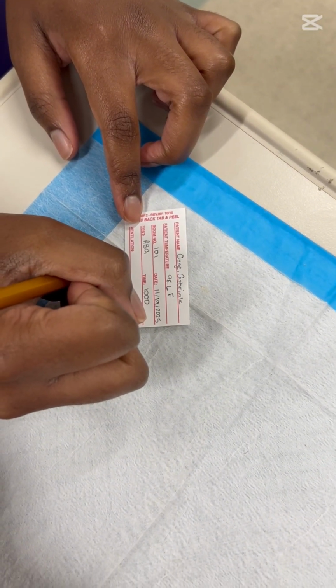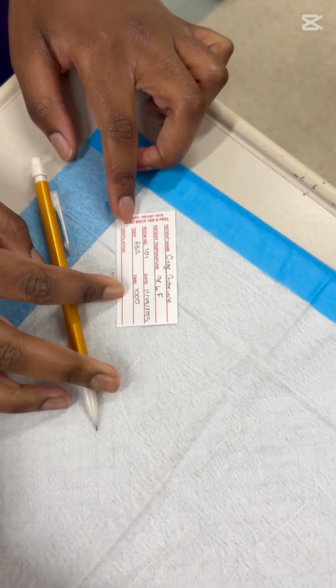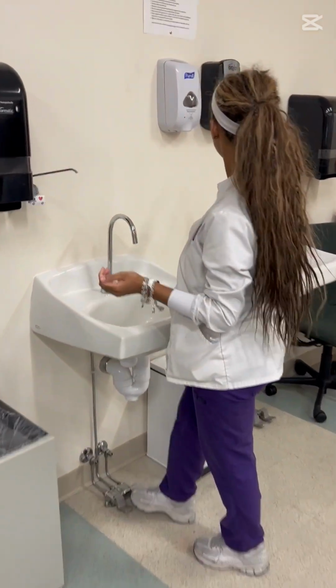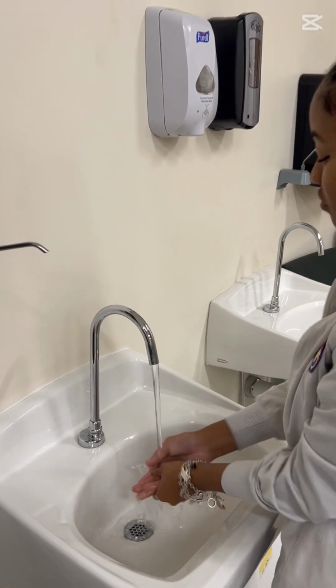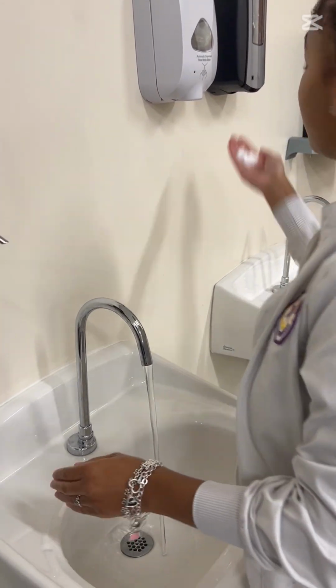You are going to place the needle into the sharps container and perform one more round of hand hygiene. And that will conclude our Grand Rounds nursing skill, which was an arterial blood gas draw.